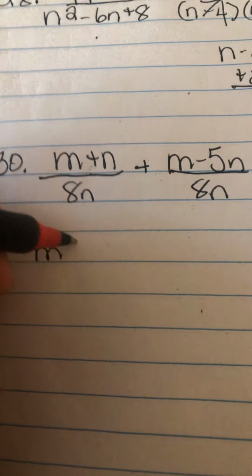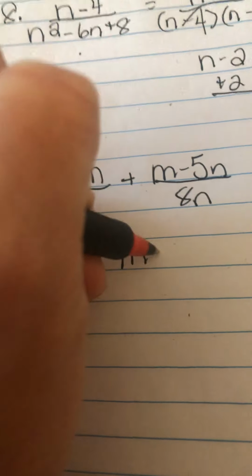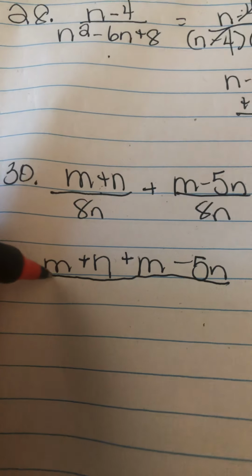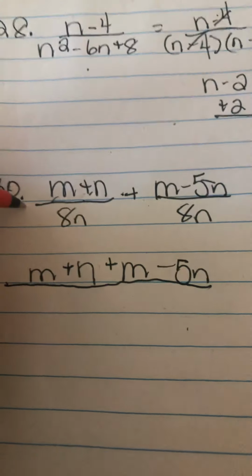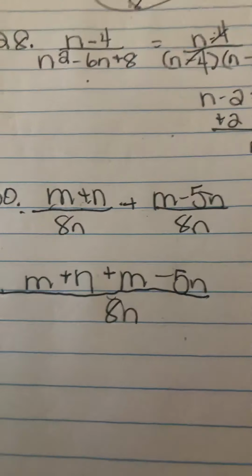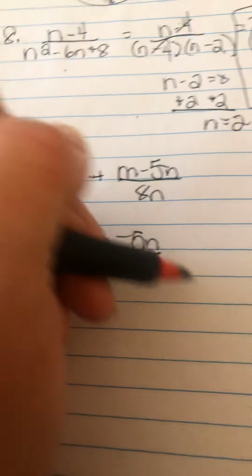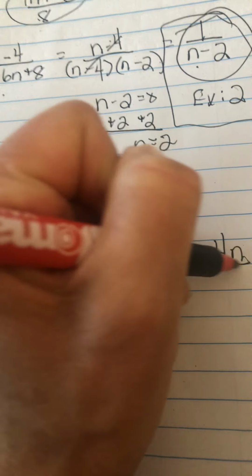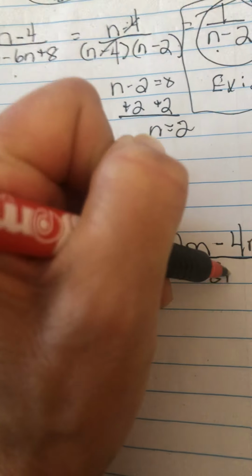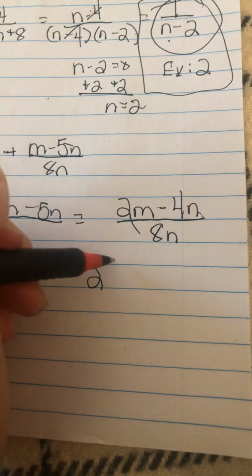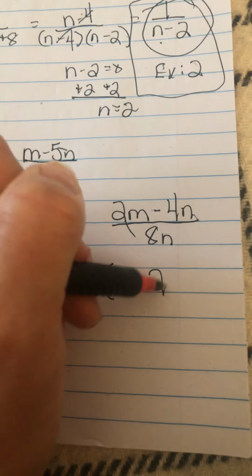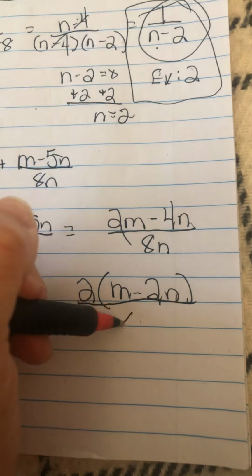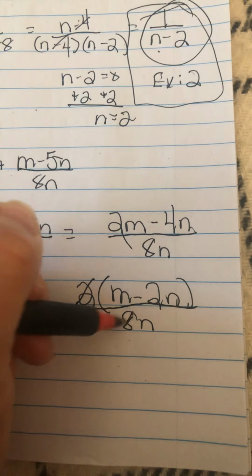So here we have m plus n plus m minus 5n. I just took all of these and combined them over 8n. Because it's a common denominator, we only have to write it one time. Then we're going to add our m's. m plus m is 2m, and then n minus 5n is negative 4n over 8n. Now we have to simplify from here. So I'm going to factor out that 2 over 8n, and then that 2 will cancel into the 4.